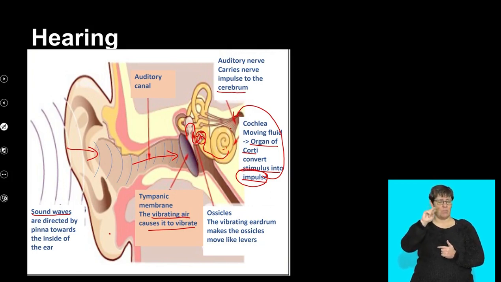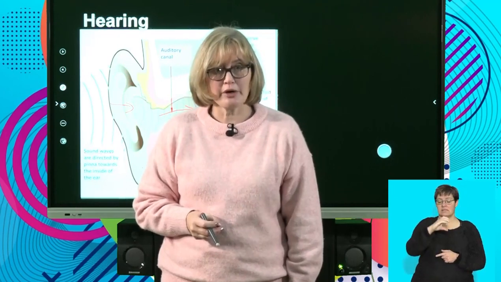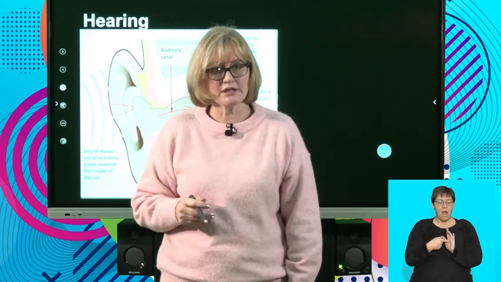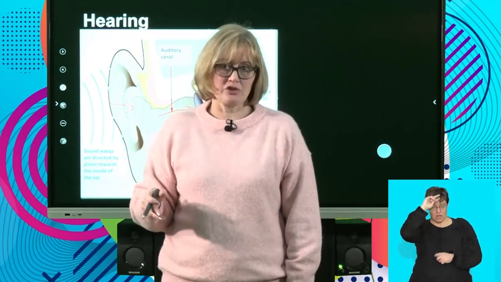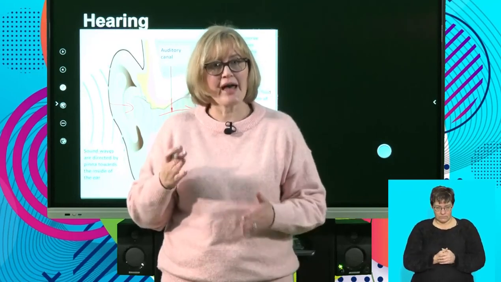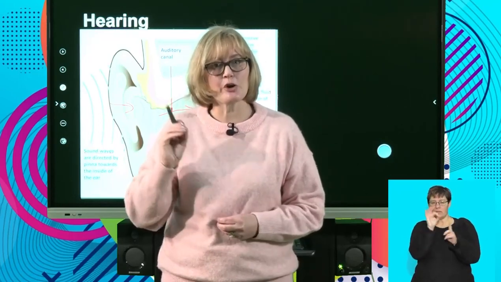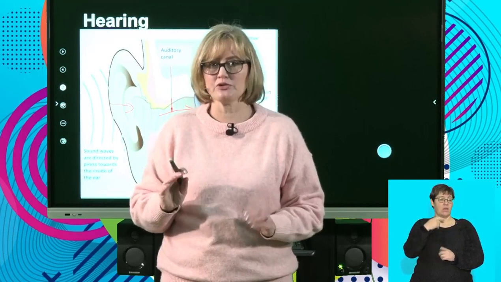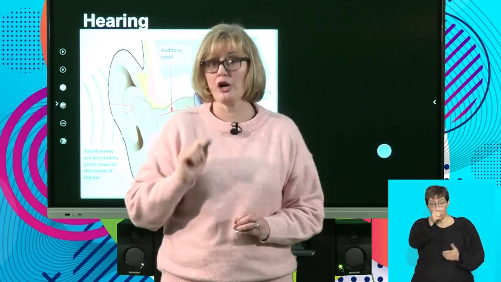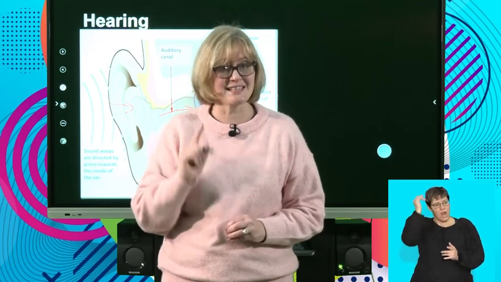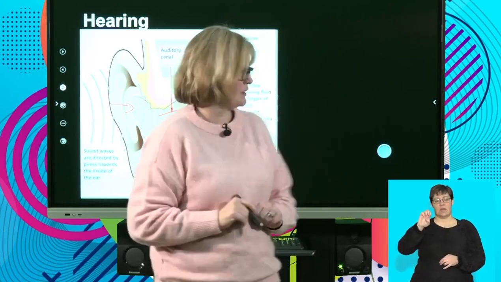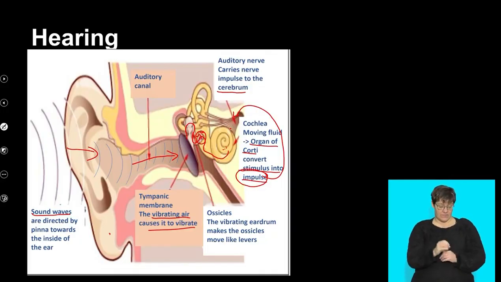Remember when we spoke about the brain, I told you that the cerebrum will always receive impulses from your sense organs. Your ear is a sense organ. The cerebrum will interpret it and react on it. So here you have to specify cerebrum. You can't just say brain, because the examiners want to know, do you know which part of the brain? It will be the cerebrum, always with hearing. All right, let's move on.